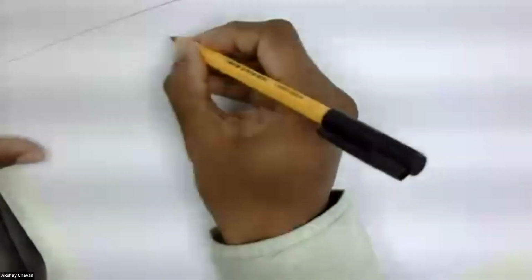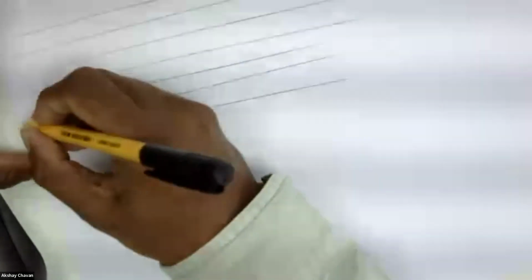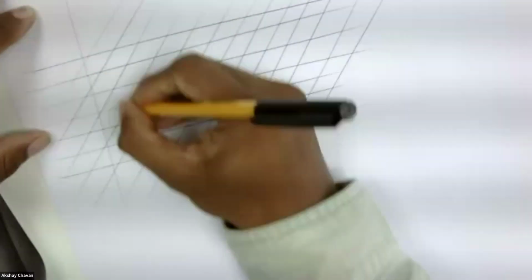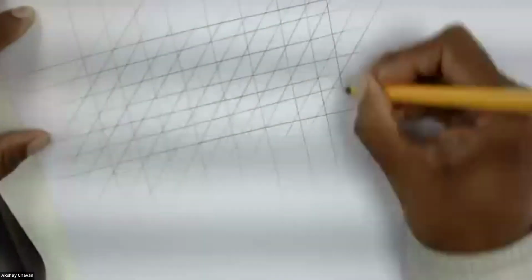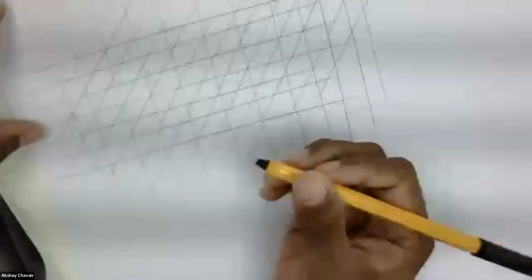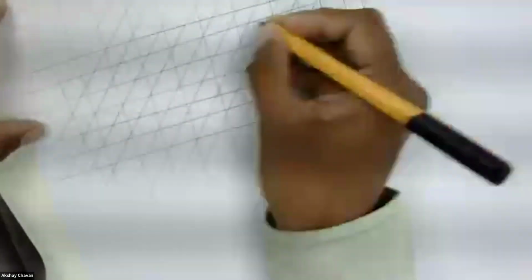The basics of sketching are lines, and never use any scale while sketching. Always try to do it freehand, and try to make the lines parallel to each other. That's how you will get to see whether it's straight or not.